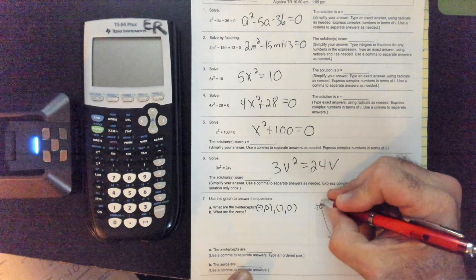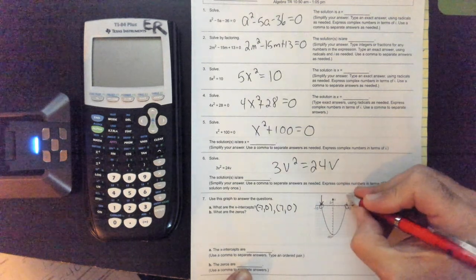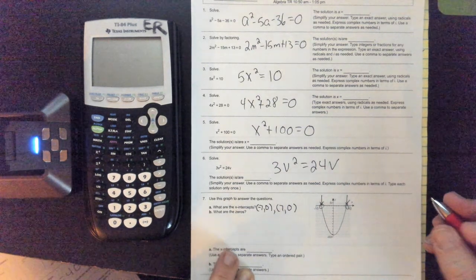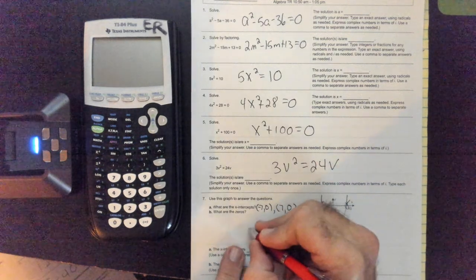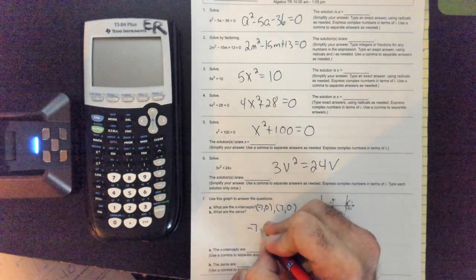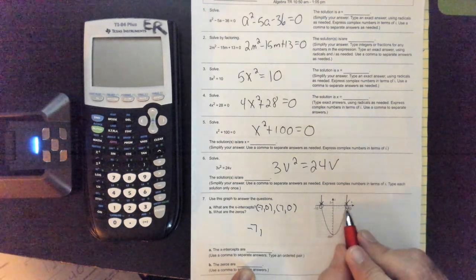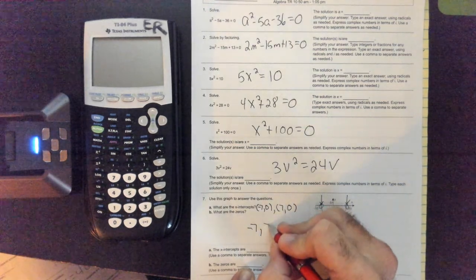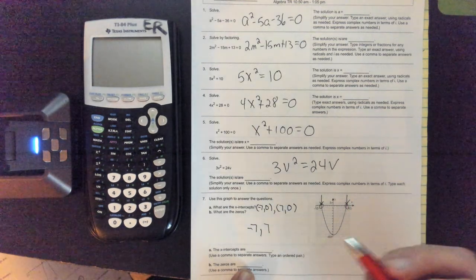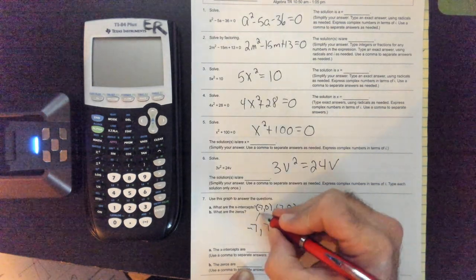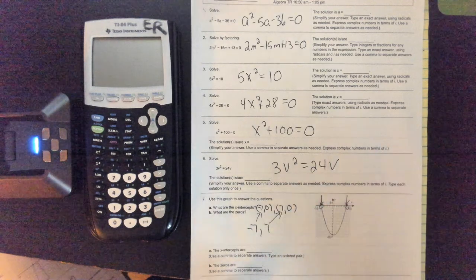Well, the zeros are the x values where it crosses the x-axis. So we said this one over here crossed at -7. So the first zero is going to be -7. And then comma, the other zero would be 7 because that's where it crosses the x-axis. But do you notice the zeros are the same as the x-intercepts?